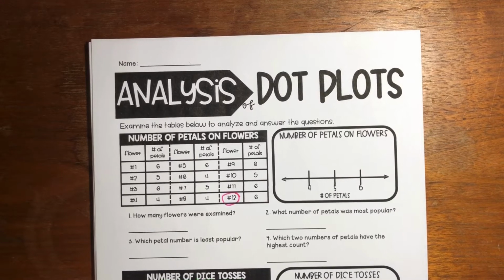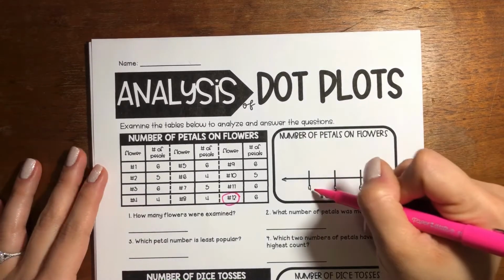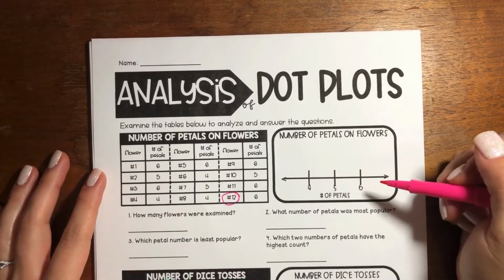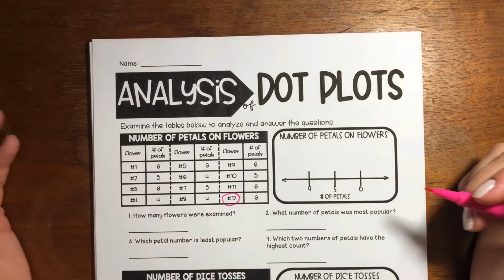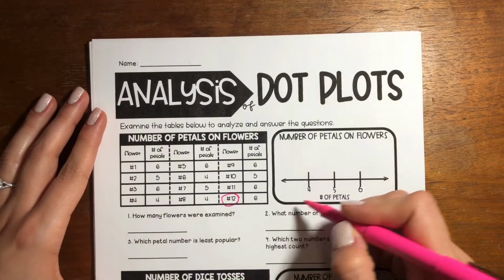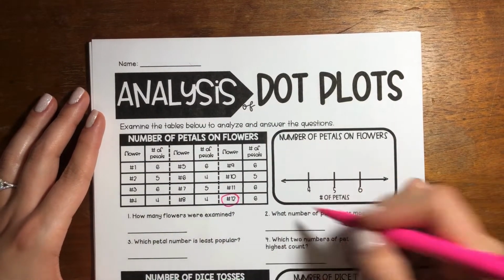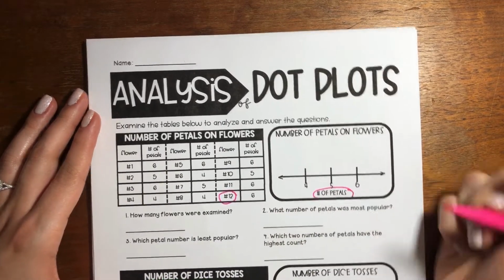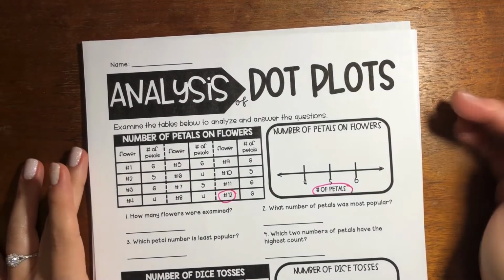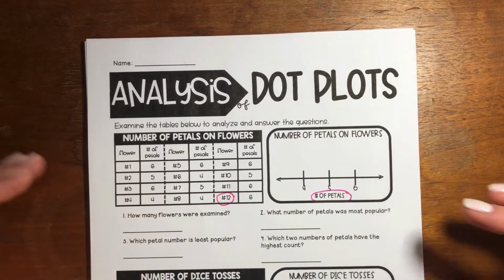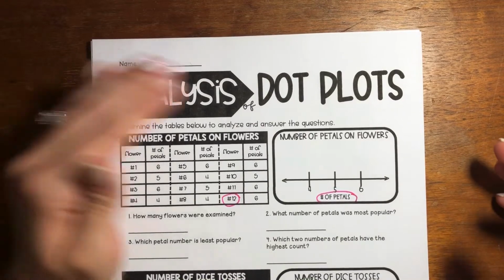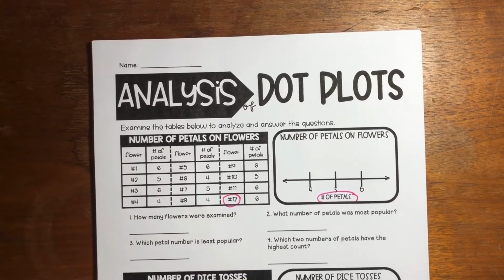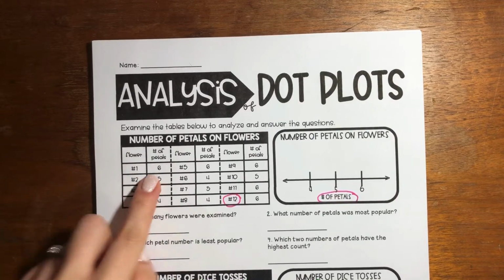Now, what they did already notice, and they already put it on our dot plot for us, is that there were some reoccurring numbers. So you either had 4 petals, 5 petals, or 6 petals that were growing on each of these flowers. So already we have our line, we have the number of petals, and that's labeled. This is important, that way we know what we are looking at, and you also have a title at the top. Now we're going to plot all of these data points on our dot plot. So I'm going to look at flower number 1.